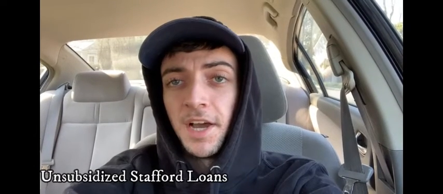Stafford unsubsidized. These are undergraduate or graduate loans where students do not need to demonstrate financial need. With unsubsidized loans, the government does not pay the interest, so students are responsible for paying it themselves.